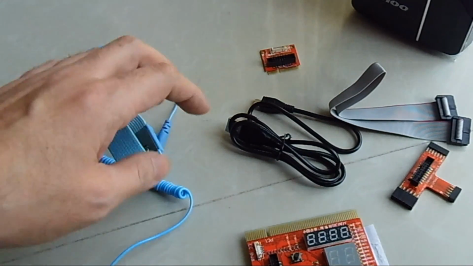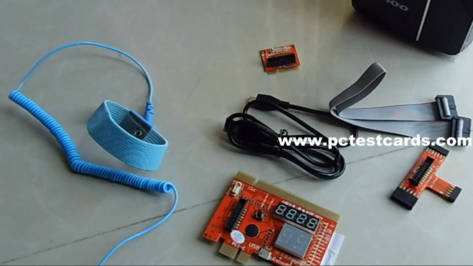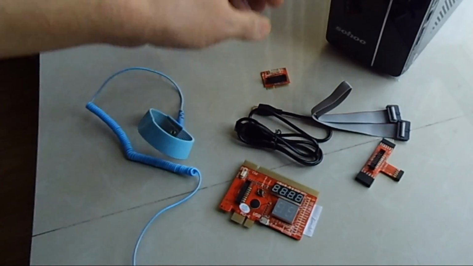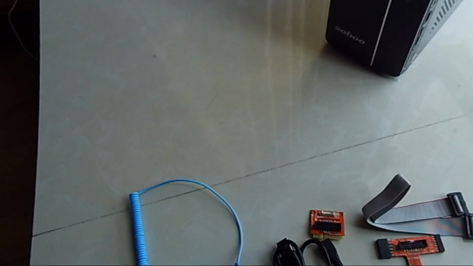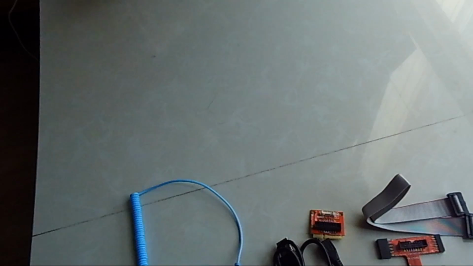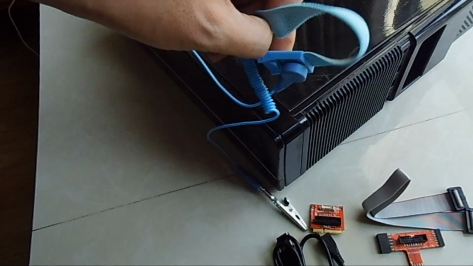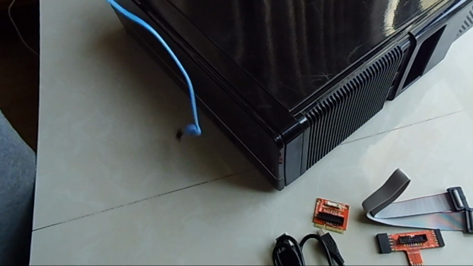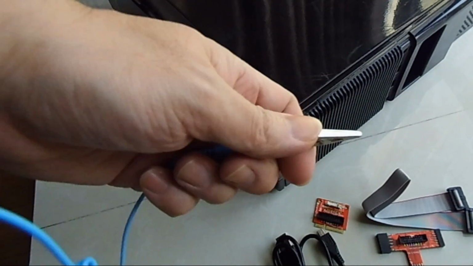To start using this set, I have a desktop computer here to use with these diagnostic cards. To start with, I need to wear the anti-static strap first, and the other end will clip to the grounding source.